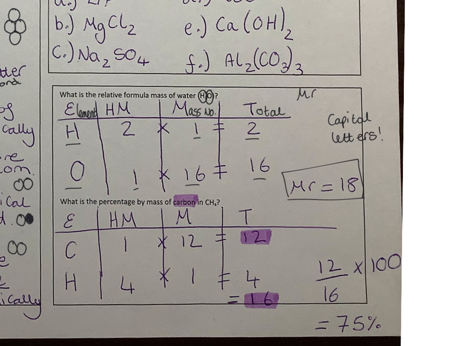Okay, sometimes they then say, what is the percentage by mass of carbon in CH4? So going a little bit further. So you do the same thing, carbon, circle it, you've got 1 carbon, hydrogen, another capital letter, I've got 4 of them, so I can fill in these 2 sections of my table. Then I find their mass numbers on the periodic table. Carbon is 12, hydrogen is 1, times it together, so I've got 12 and 4, add it all together is 16, okay, and that's how you work out the Mr, okay.